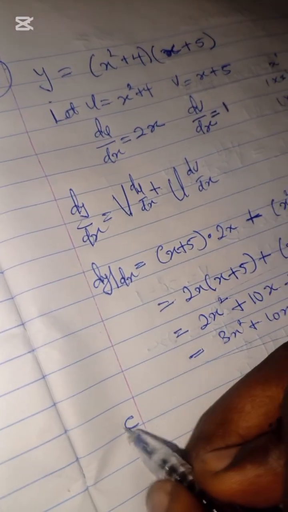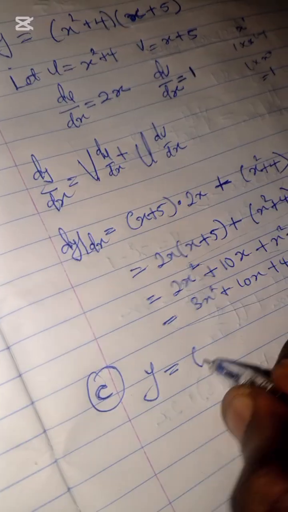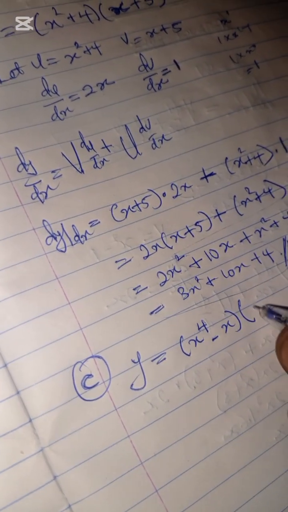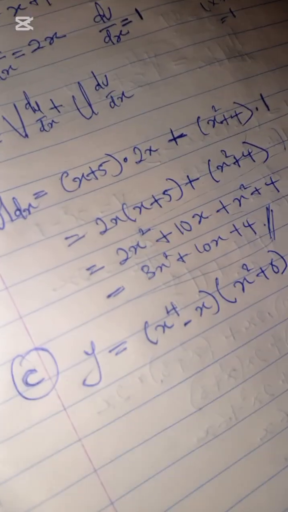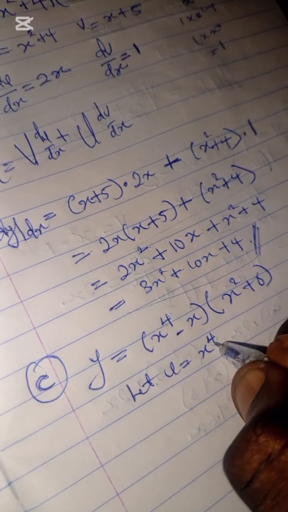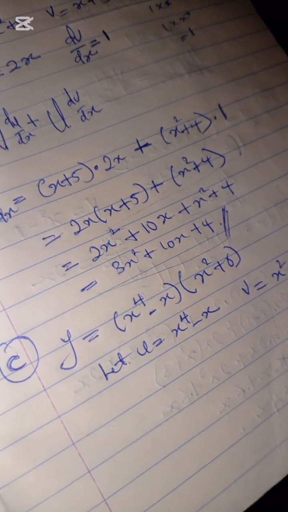So the last example, which is the third example, y equals x raised to 4 minus x, all multiplied by x squared plus 6. Now we want to get the derivative of this. Very simple. Let u equal x raised to 4 minus x, and v equal x squared plus 6.